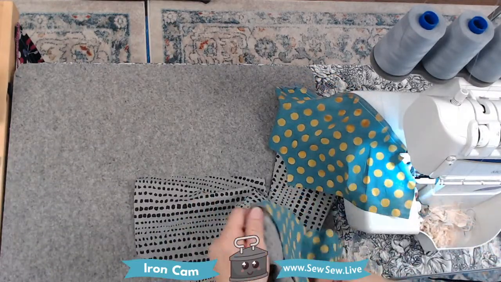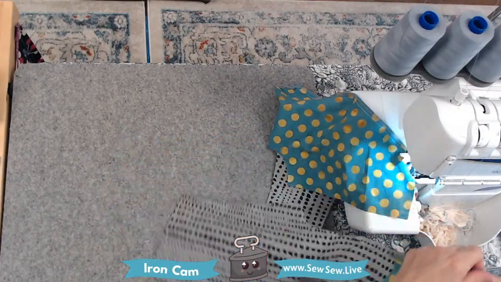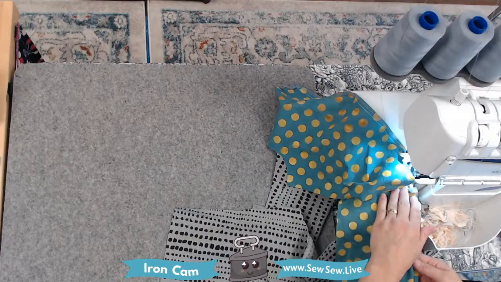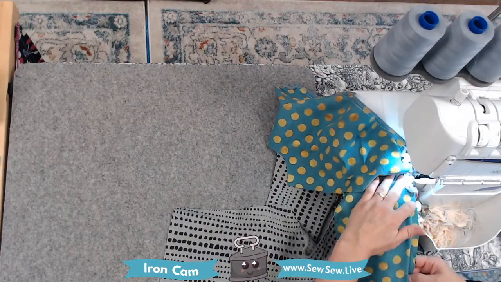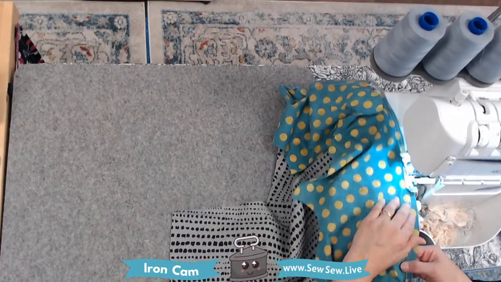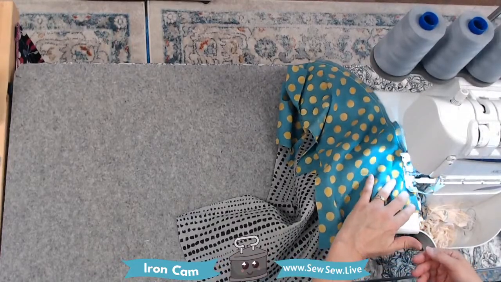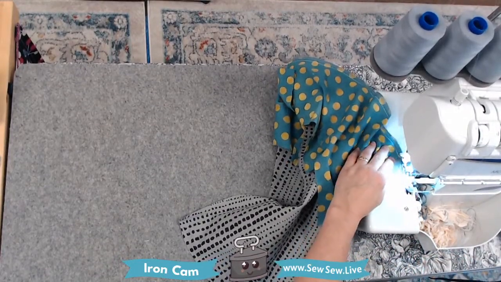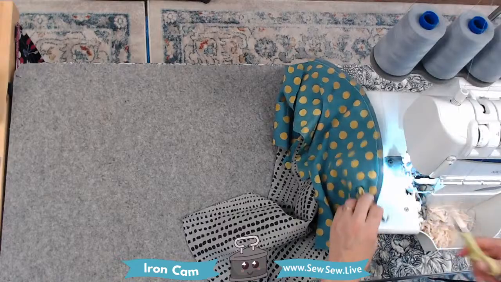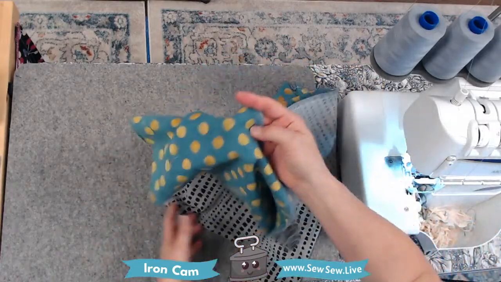All right, same thing. Let's see how this one wants to lay. This one's a little flatter. Not so much danger with it changing or creeping under the needle. I probably should change my thread color too.